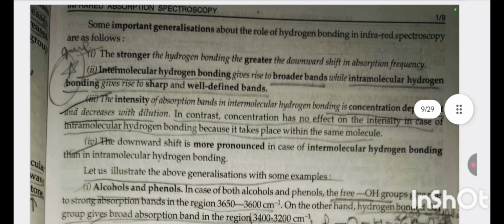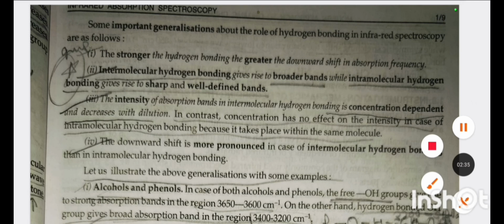Some important generalizations about the role of hydrogen bonding in infrared spectroscopy are: first, the stronger the hydrogen bonding, the greater the downward shift in the absorption frequency. Second, intermolecular hydrogen bonding gives rise to broader bands, while intramolecular hydrogen bonding gives rise to sharp and well-defined bands.